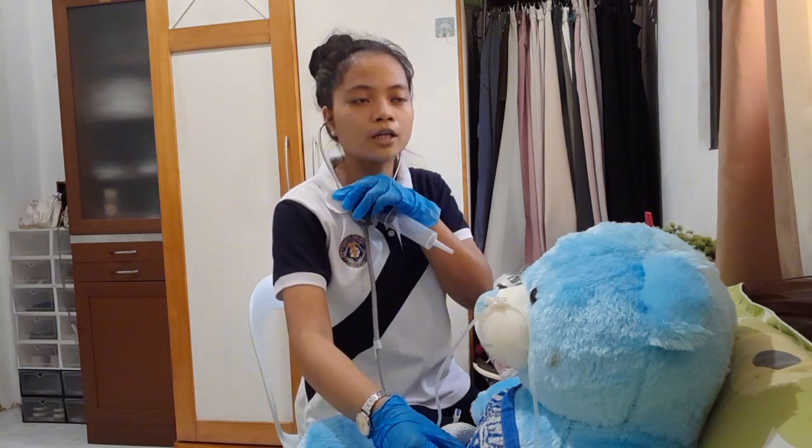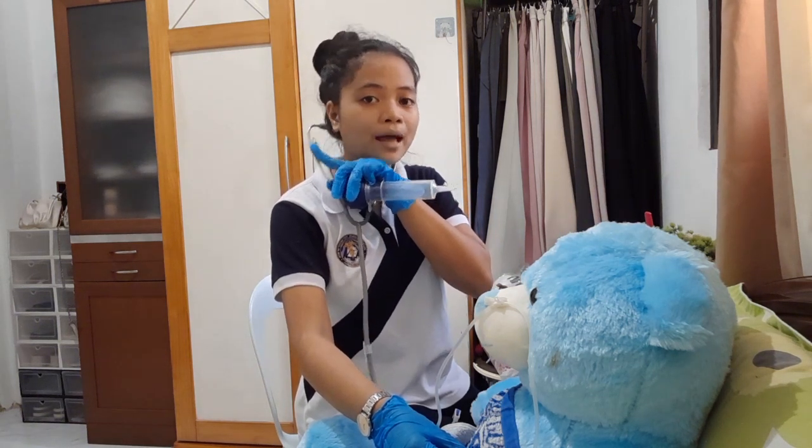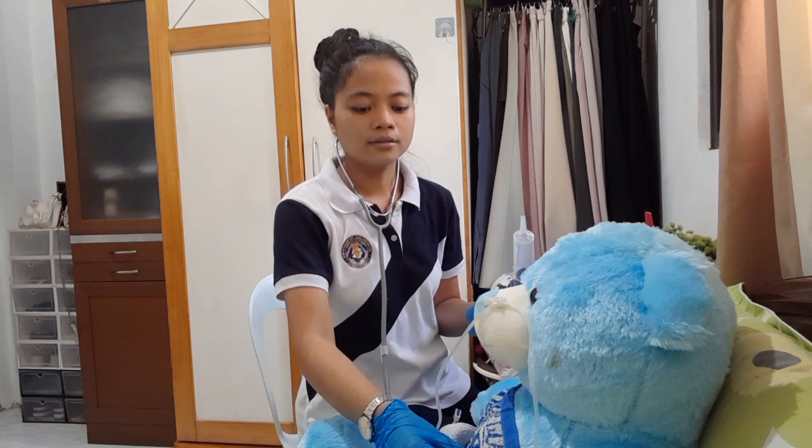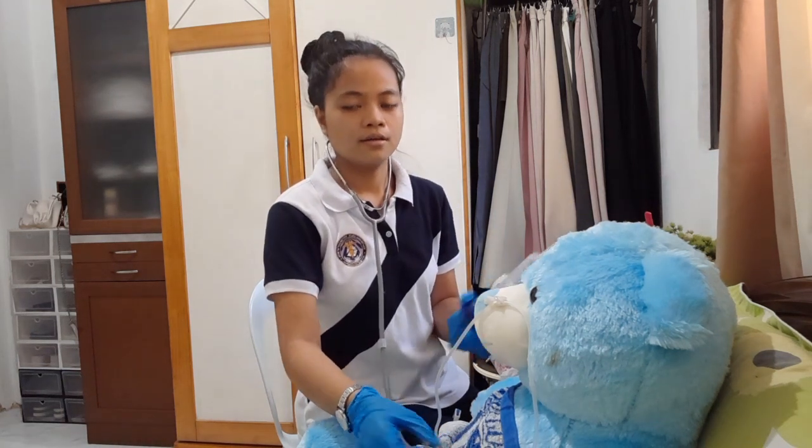So, maximum amount of air to instill. So, for adult, 10 to 20 ml. For child, 5 to 10 ml. For neonate, 1 to 2 ml. Then, this is only sa correct placement. Pwede din yung by through x-ray.